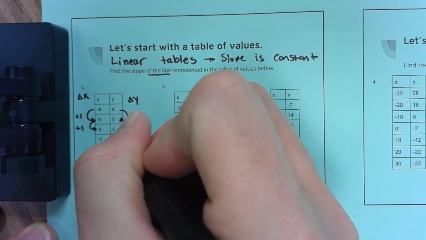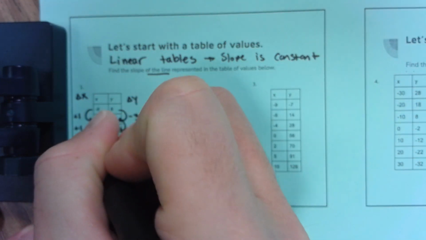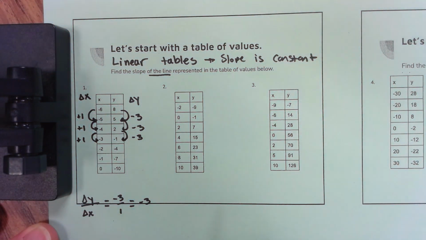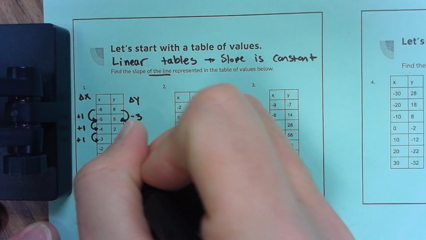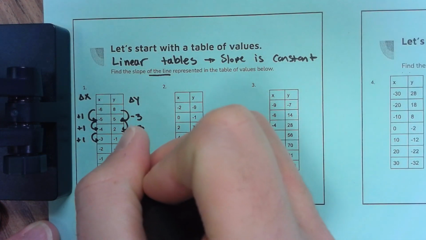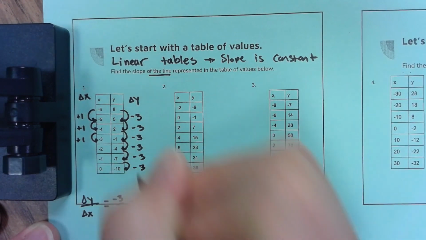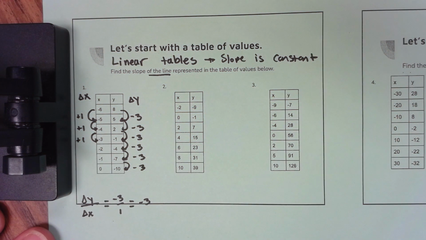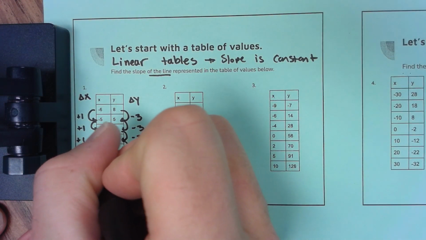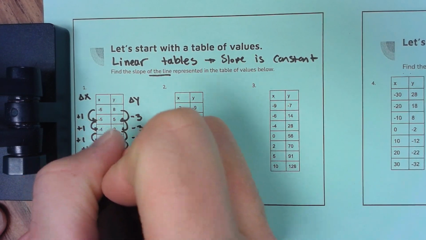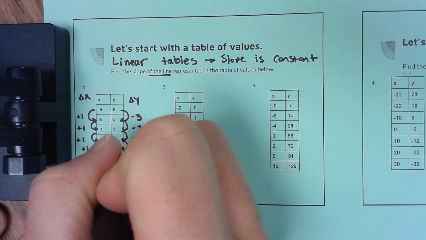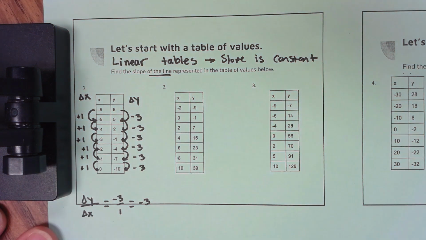2 to negative 1, that's negative 3. That's plus 1. Okay, negative 1, negative 4, negative 3. Negative 4 to negative 7, minus 3. And sure enough, we're subtracting 3 every time for that change in y. And for the x's, we're adding 1. So plus 1, plus 1, plus 1.